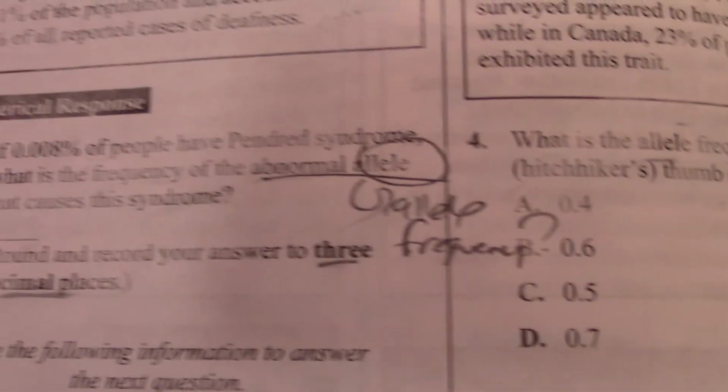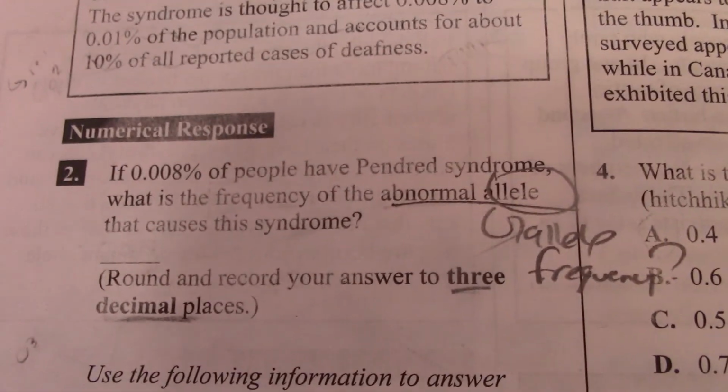So here's the deal. With the question, it says 0.008% of individuals have Pendred syndrome. So they express the trait, and it's a recessive trait. So they have to be little p, little p. Now the part of the equation that would be little p is q squared.